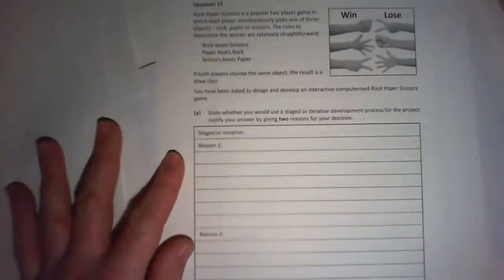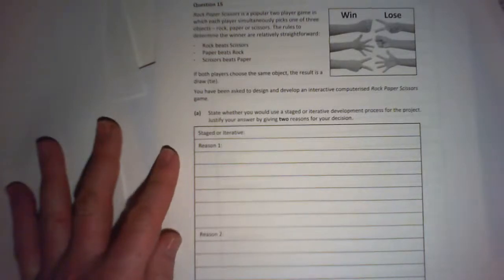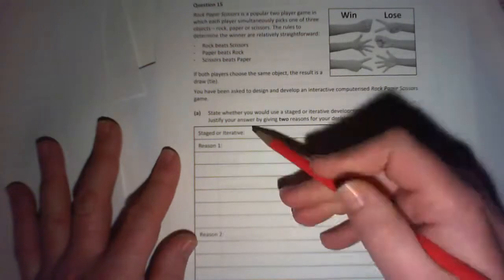Okay, so where are we then? We are on, this is a very interesting one. This is a rock, paper, scissors game that you've been asked to design, and state whether you would use a staged or iterative development process for the project. Justify, well, obviously you're going to go with iterative because that's the one we've been buzzing. Agile, Scrum, Kanban, all that type of stuff.